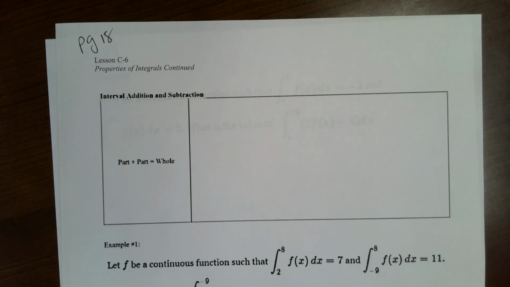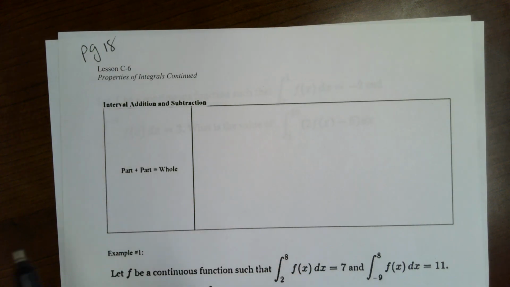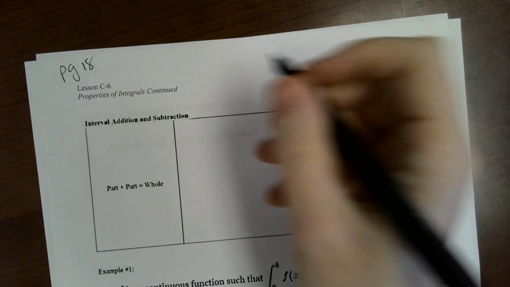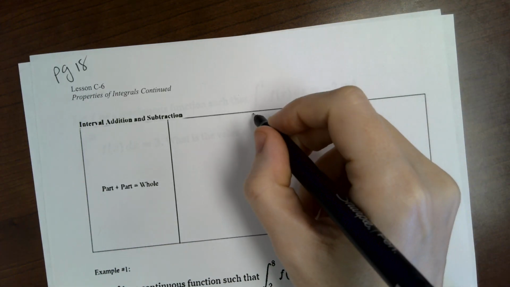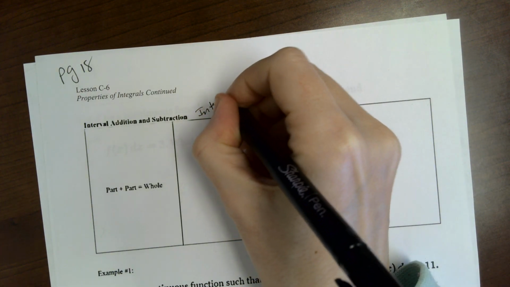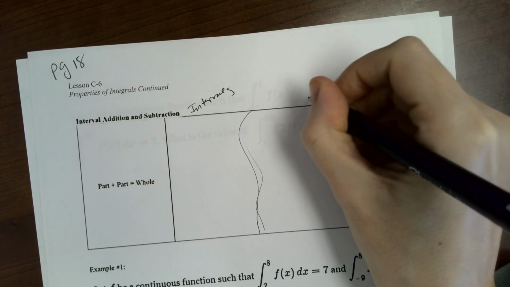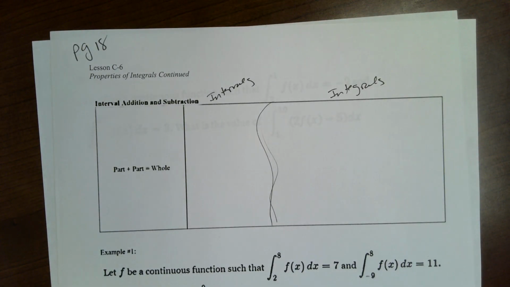Okay, so this is page 18, lesson C6, properties of integrals continued. So right here, guys, we're going to talk about interval addition and subtraction. Let's go like this. Over here, we're going to have intervals, and over here, we'll have integrals, and just see how they differ.